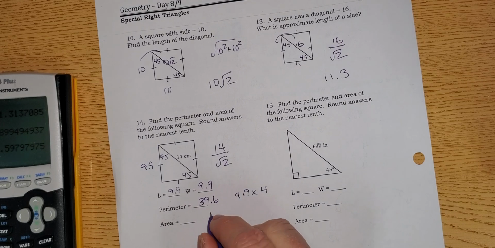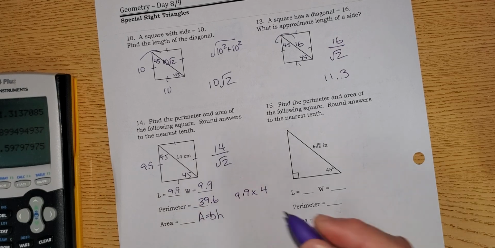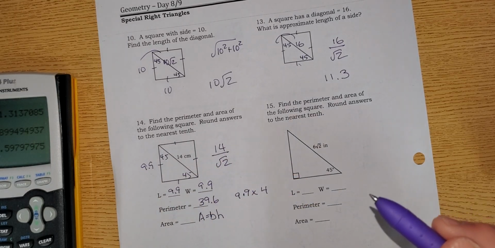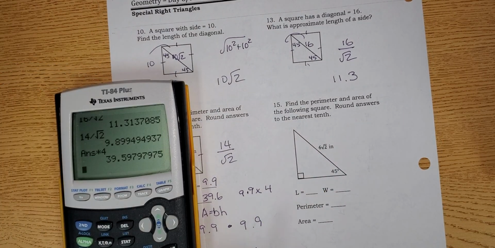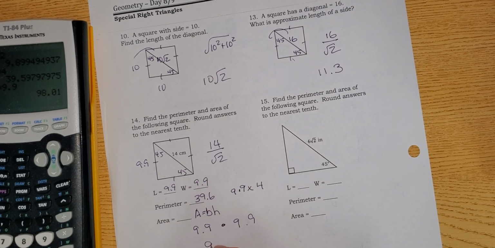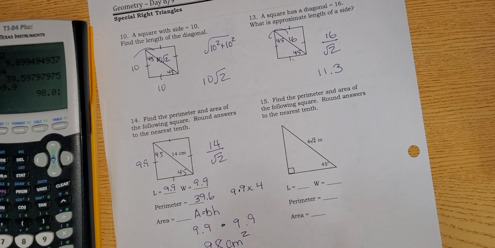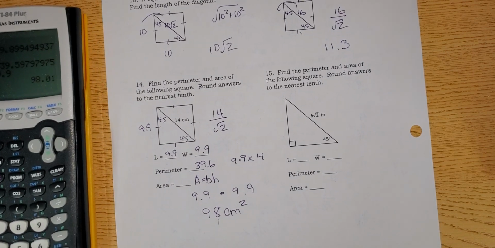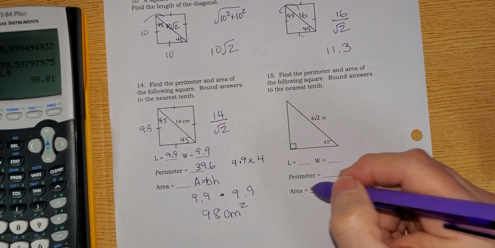The area is base times height, or length times width, whatever you want to call it. And we know that those numbers are the same. So 9.9-ish times 9.9 is 98.01. We'll say it was 98, and since it was centimeters, we'll say centimeters squared. Did everybody get that? Yeah, there you go. Okay, so we need the area and perimeter of this.